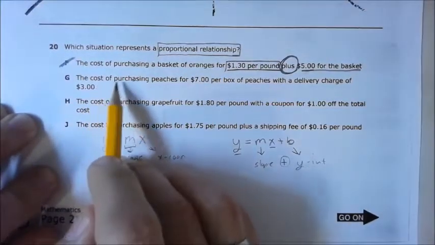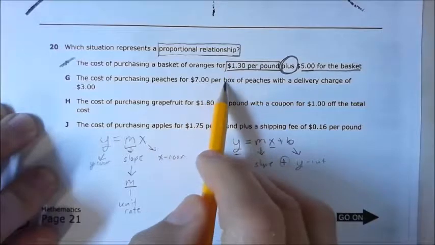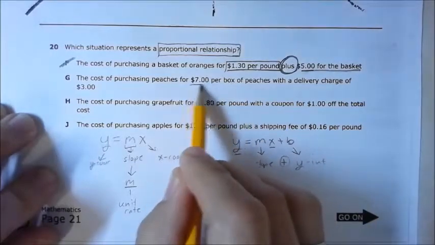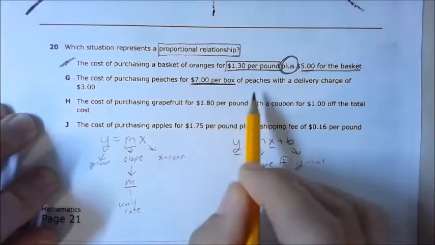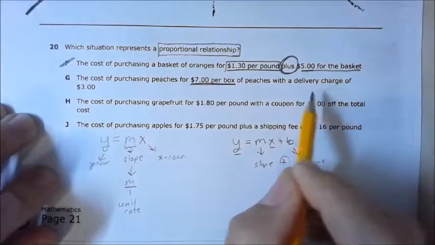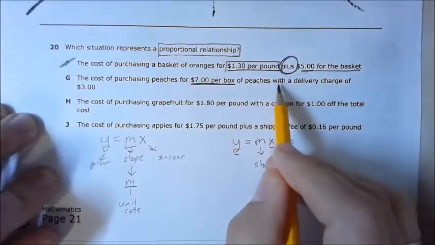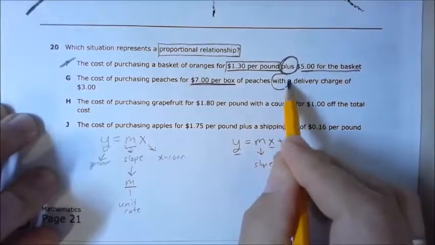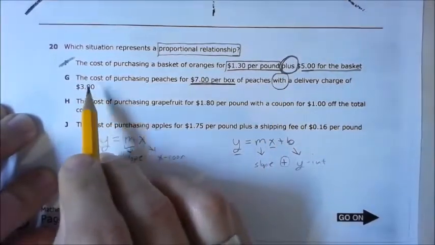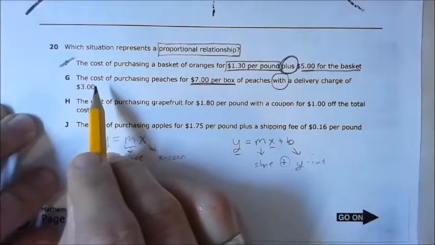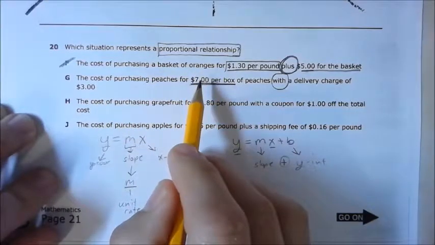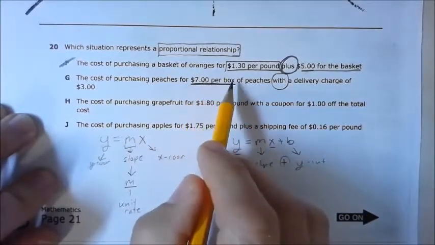The next is the cost of purchasing peaches for $7 per box. There's our unit rate, so we're good so far. With a delivery charge of $3. Now they didn't say plus here, but it says with a delivery charge of $3. That's a one-time charge they're going to add. Then we also have to pay $7 per box.